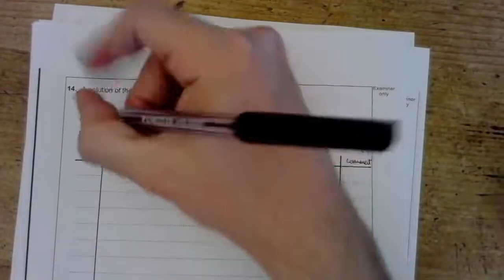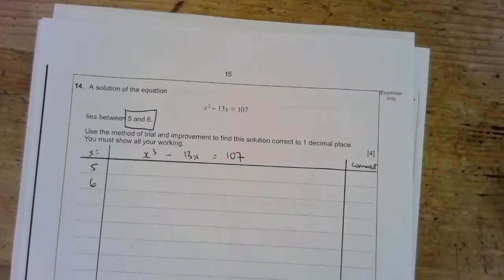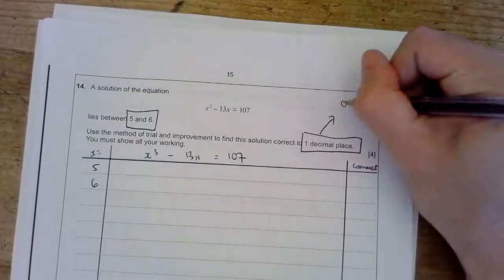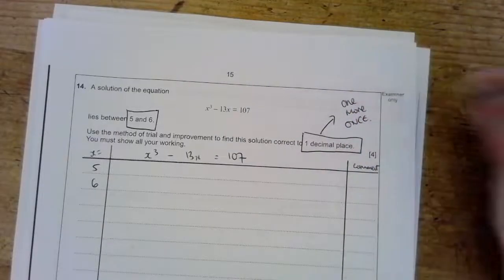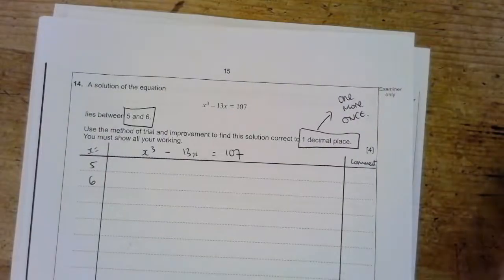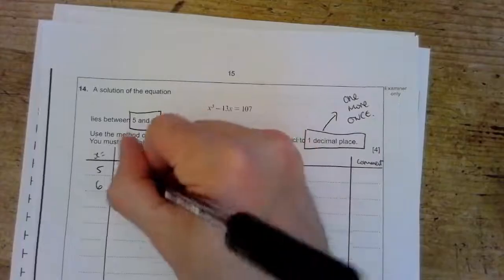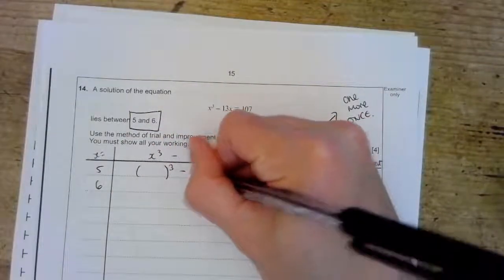Now, if they tell me it lies between 5 and 6, go and sub in 5 and 6. You will get a mark for chucking those numbers in correctly. If it says to 1 decimal place, it's lying to you, always go 1 more once, okay? I.e., we're going to go to 2 decimal places, but only once, okay? So, first of all, best way to do trial and improvement is you put open brackets in wherever you see an x.